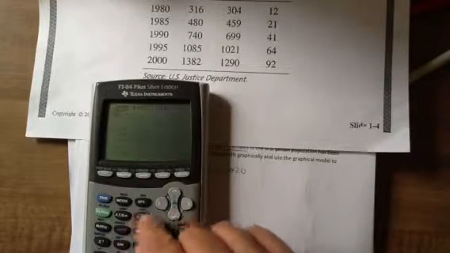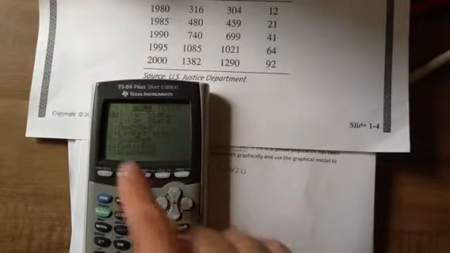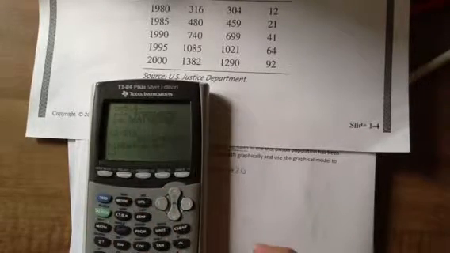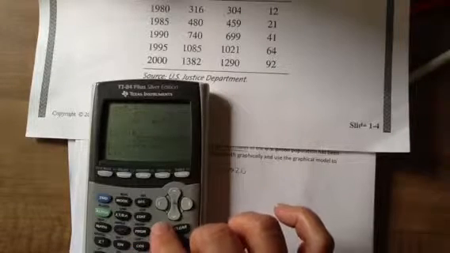And now I'm going to do stat, calculate. I want to do a linear regression. List 1, comma, list 2, comma, vars, yvars, function, y1, enter.